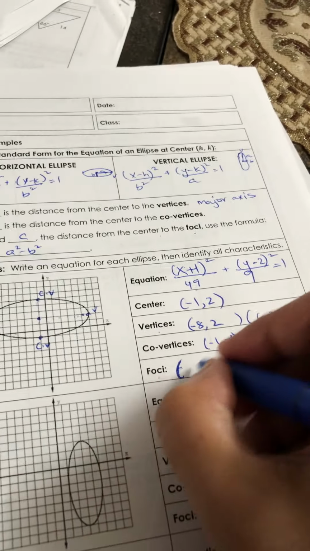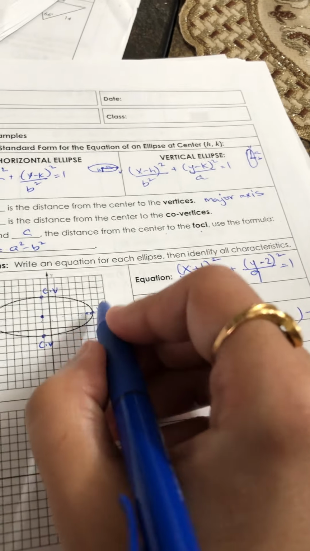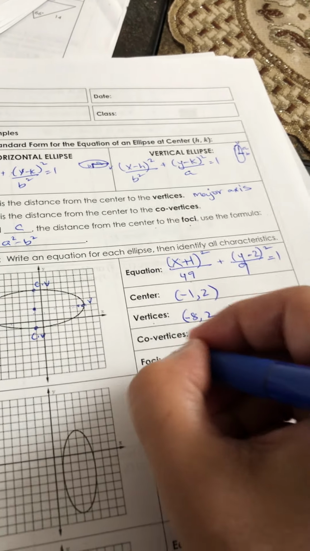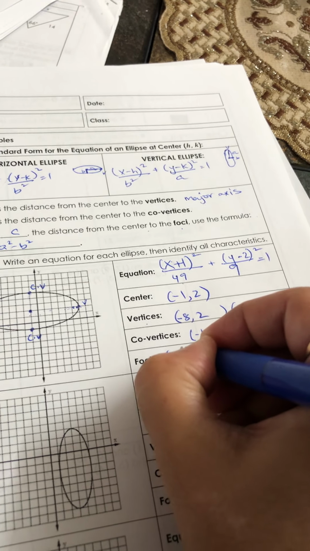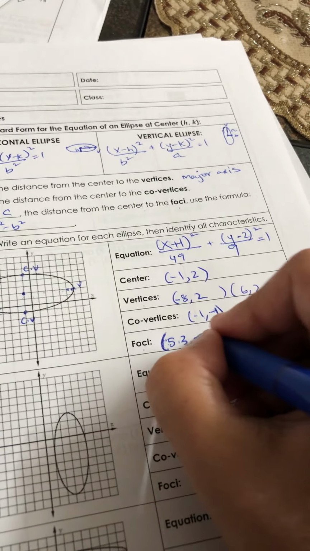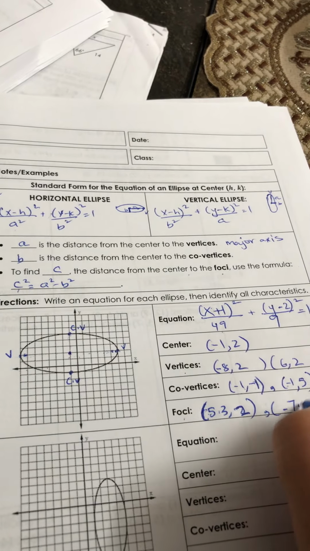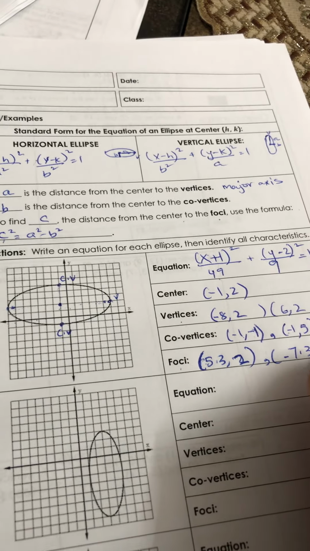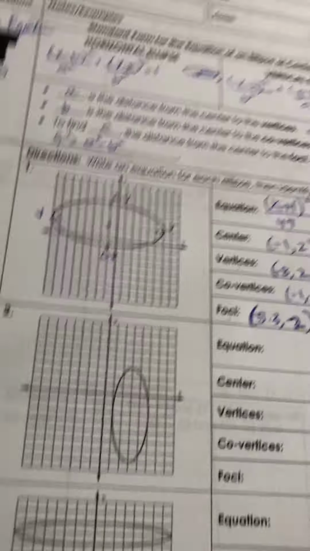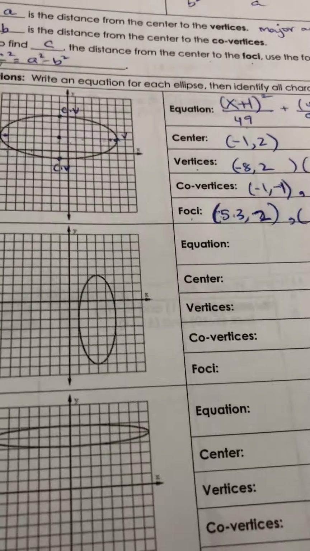Okay, so this one is 5.3 and 2, and this one is -7.3 and 2. Okay, so the same you have to do here.